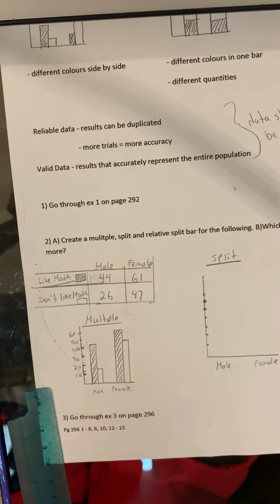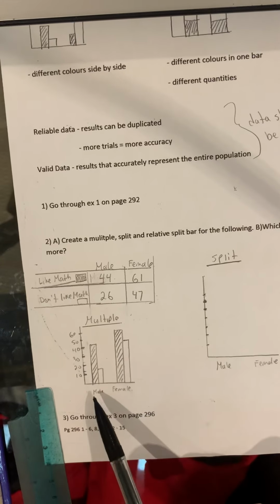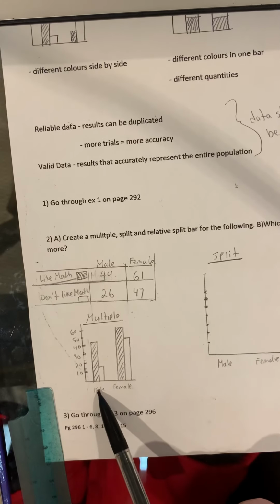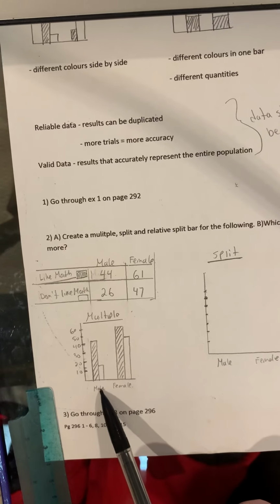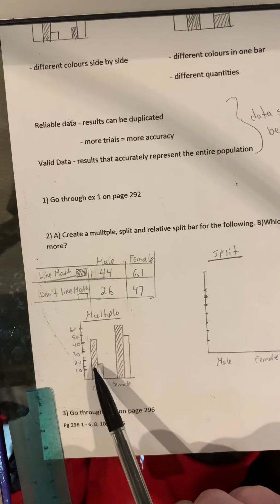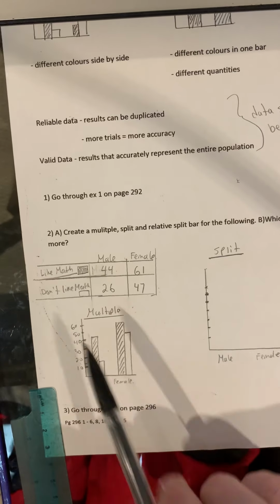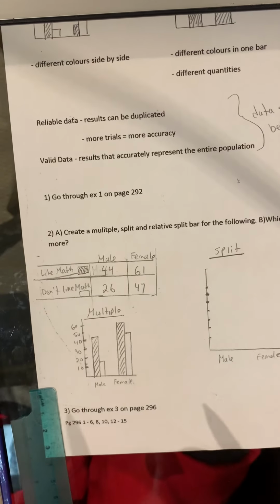Another way you could put this, you could also put the scale of who likes math and those who don't, so you could make these based on male, female. Then this down here would be like math, don't like math. So there are different ways you could make your x-axis.